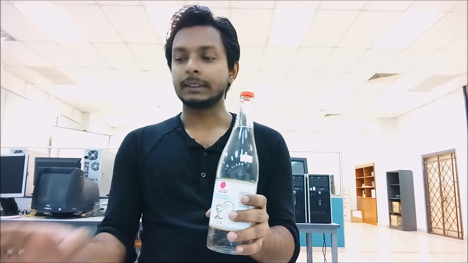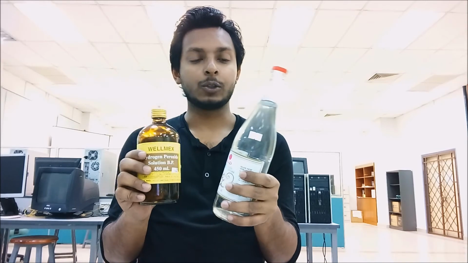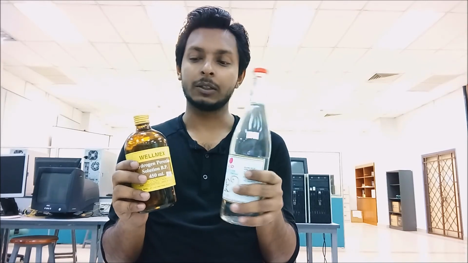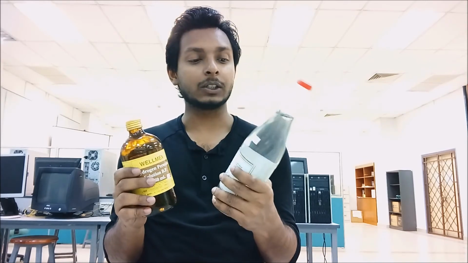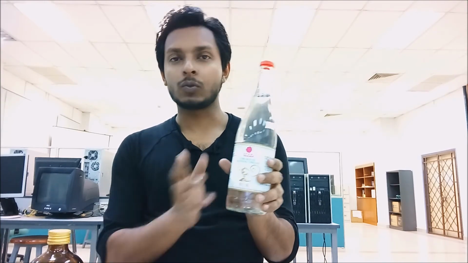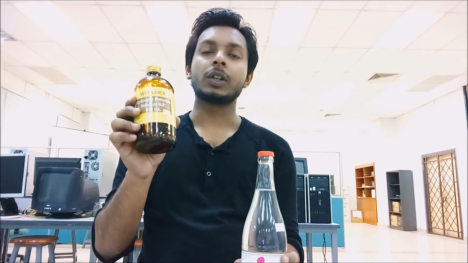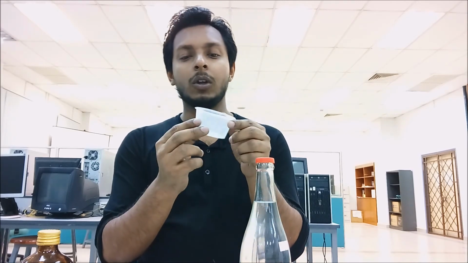We will mix these two liquids, the acetic acid and the hydrogen peroxide, to make a solution. The amount of vinegar, the acetic acid, has to be double the amount of hydrogen peroxide. So for making the solution, we take a measuring cup.